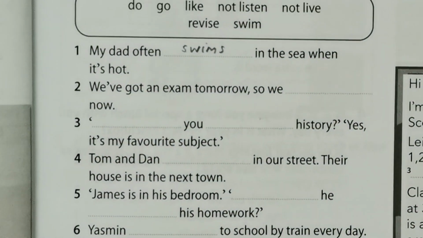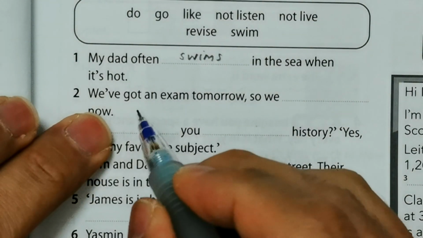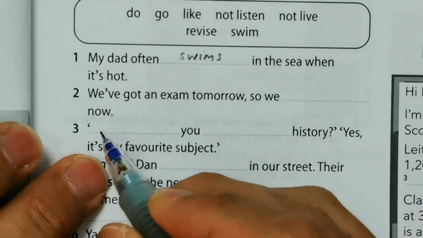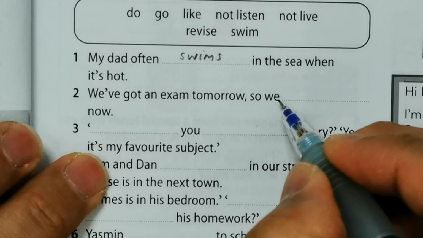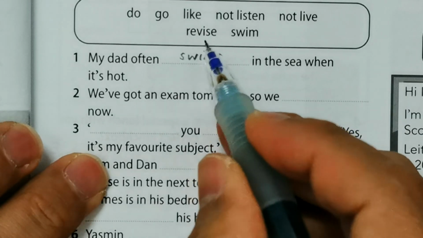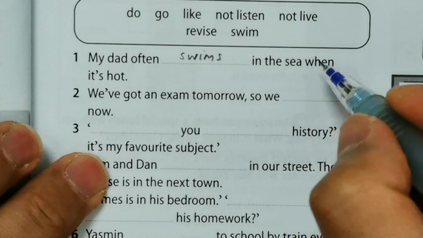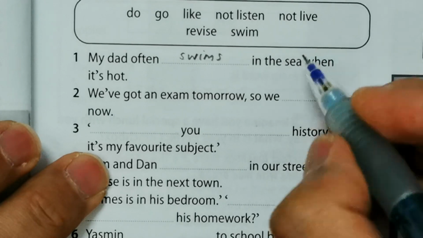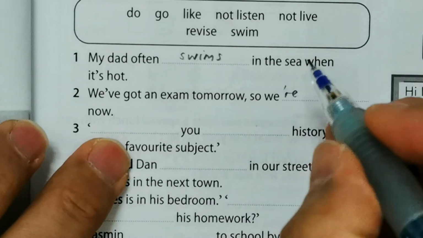And then we have number 2. We've got an exam tomorrow. So we now. So you can use we are revising, where you can use the contraction form, we're, and then revising.